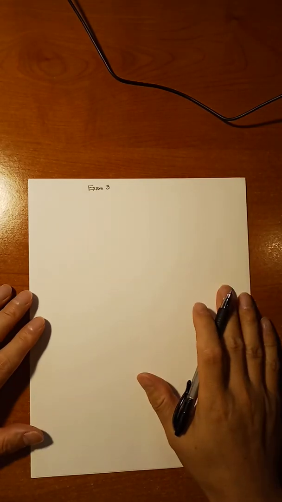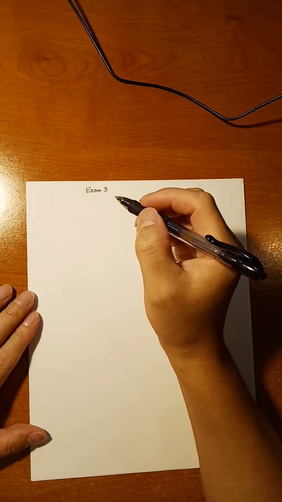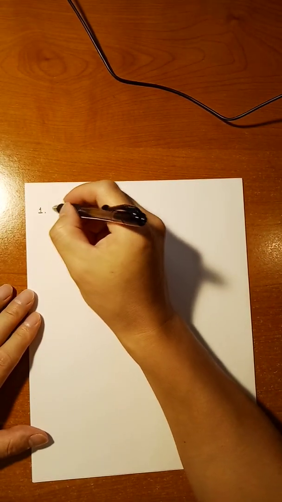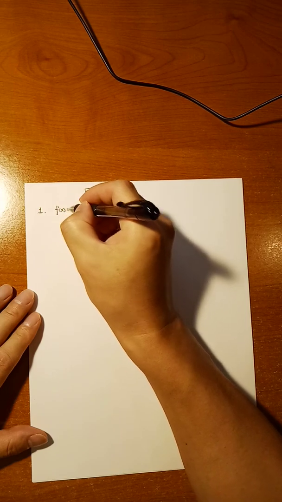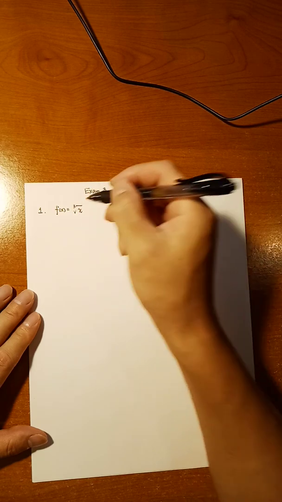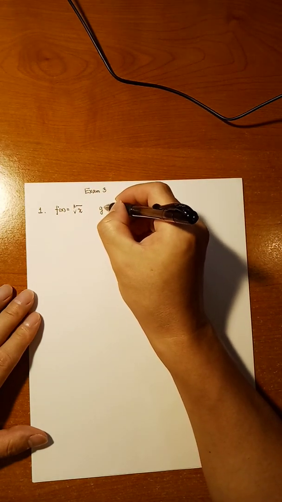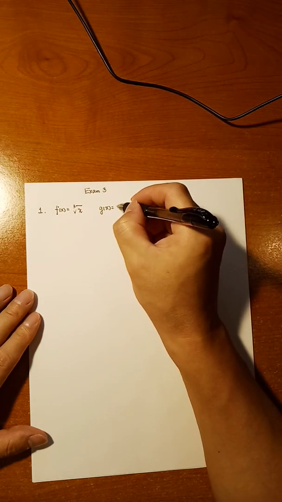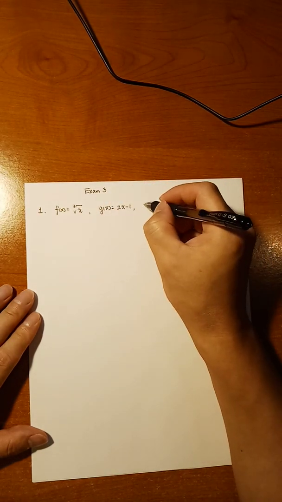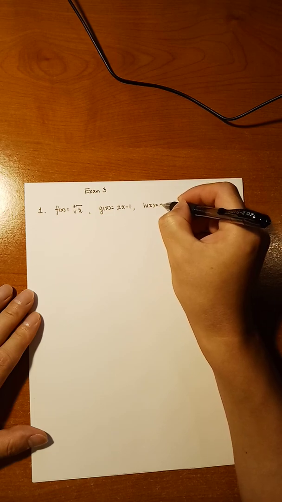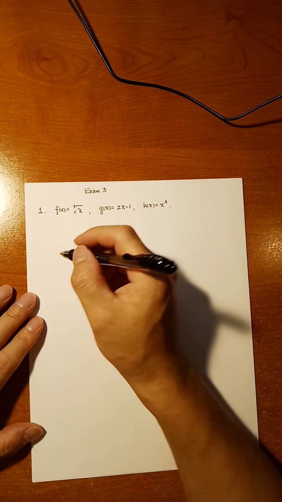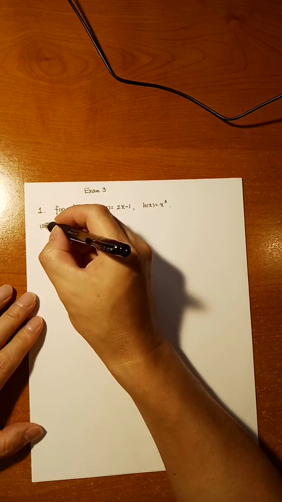Now let's discuss the third partial exam. First one, we have three functions. f(x) is the cube root of x. So don't forget this 3. g(x) is 2x minus 1. h(x) is x cubed. Then we're going to find the value of two expressions.